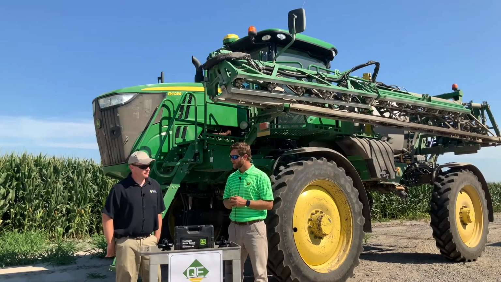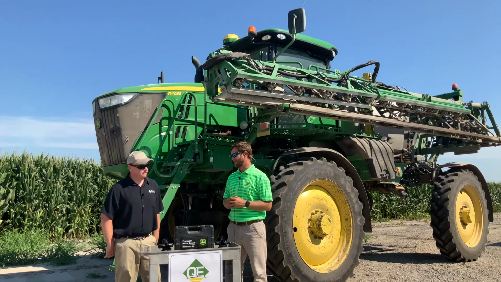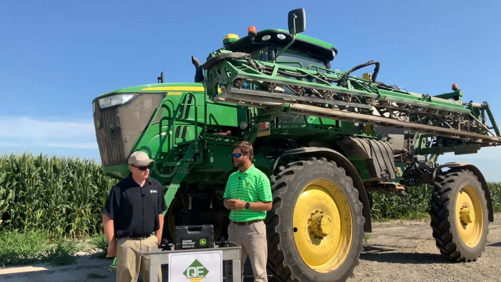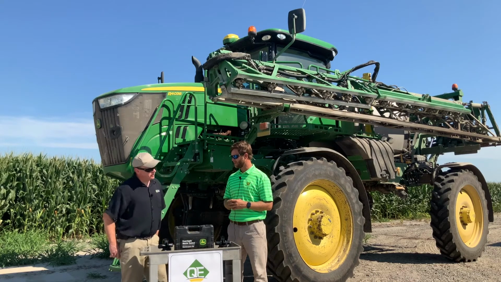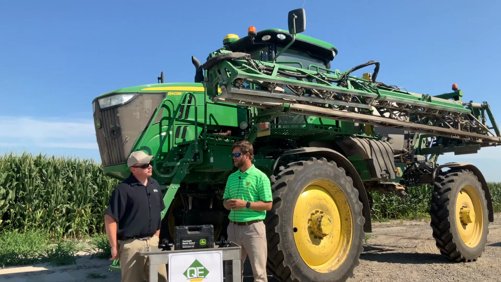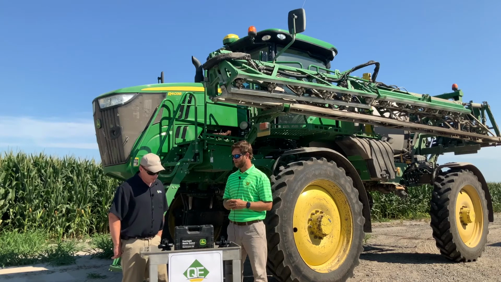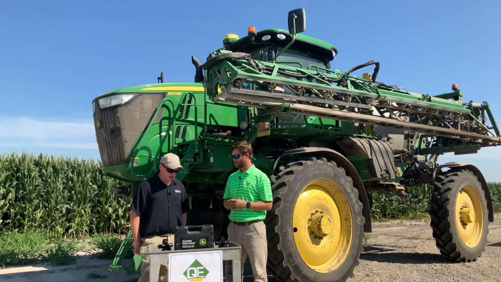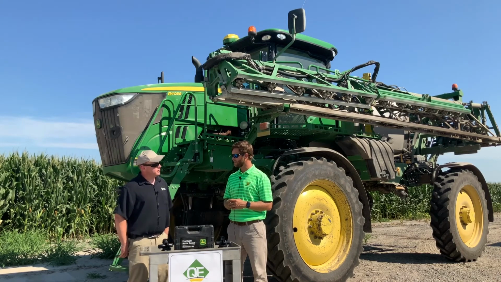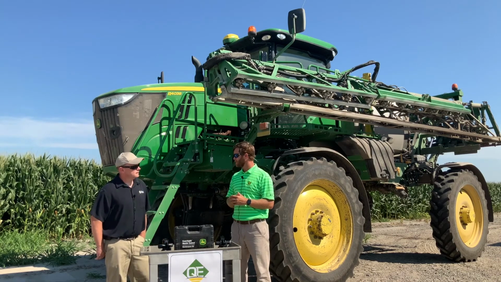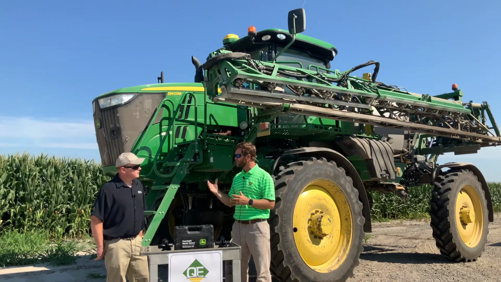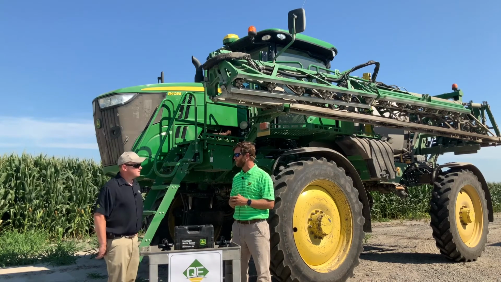So Stephen, let's talk a little bit about compatibility of ExactApply on our 4 Series sprayers. What compatibility can we go back to today? Absolutely. So today we can order a machine from the factory all the way from our smallest 4023 up to our 4060 factory equipped with the ExactApply technology, and we can retrofit existing 4030, 4038s all the way back to 2014.